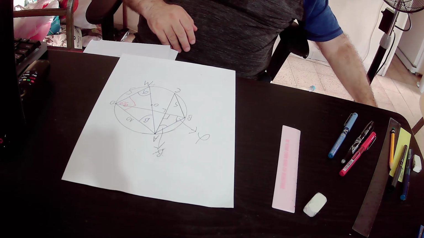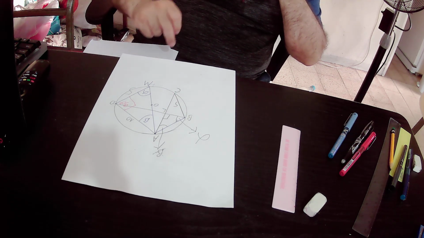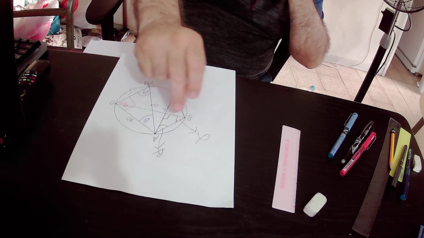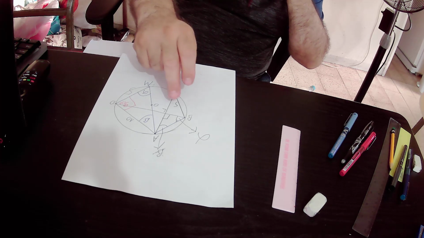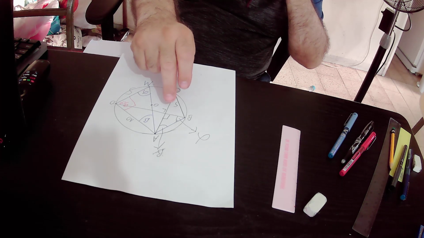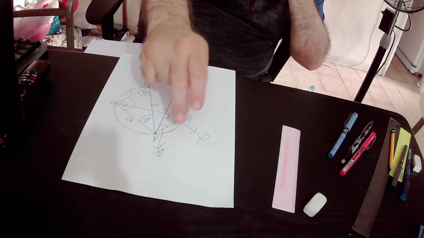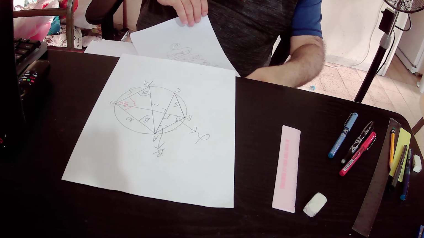And actually, in the right triangle ABL, we know that this angle is alpha. We define the angle BAL as x, and we know that the sum of the angles in any triangle, and especially in the right triangle ABL, equals 180 degrees. So we can write that x plus alpha plus 90 degrees equals 180 degrees.